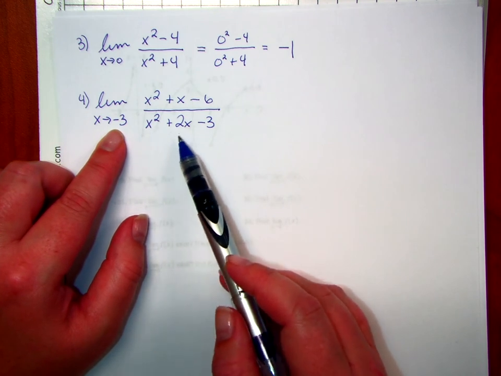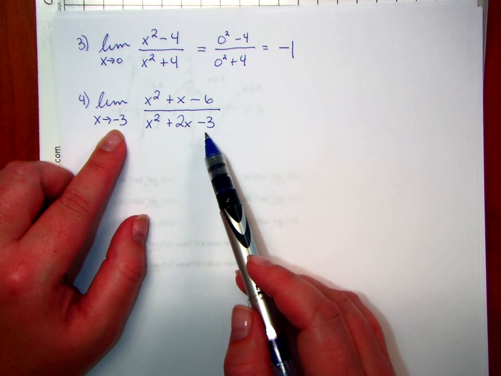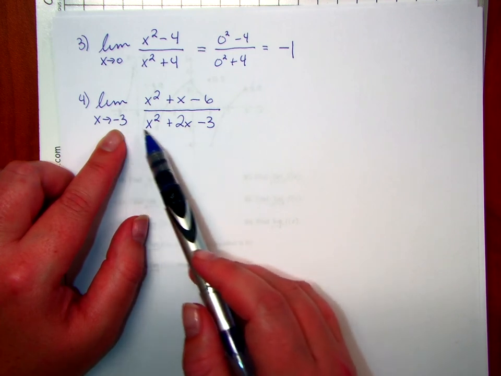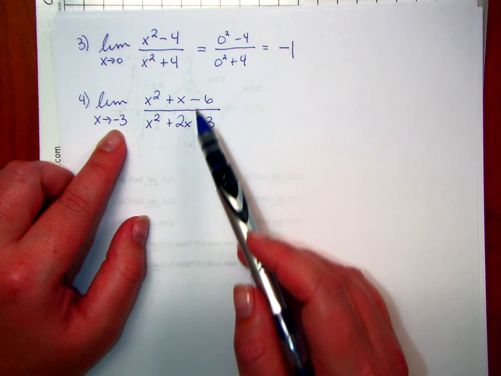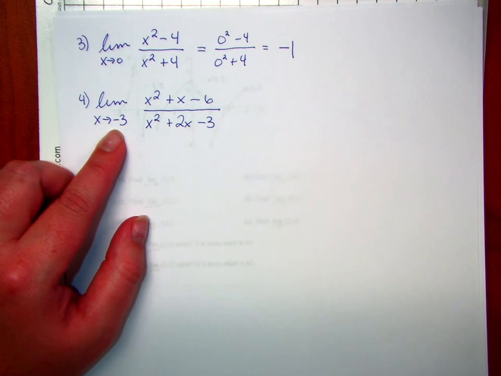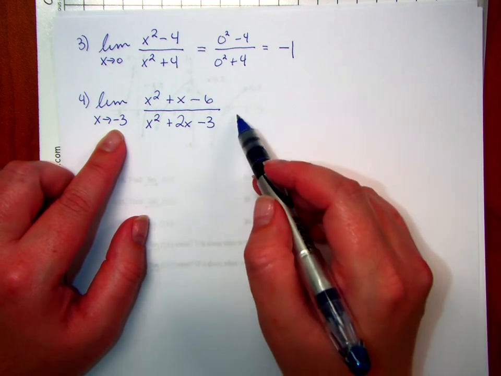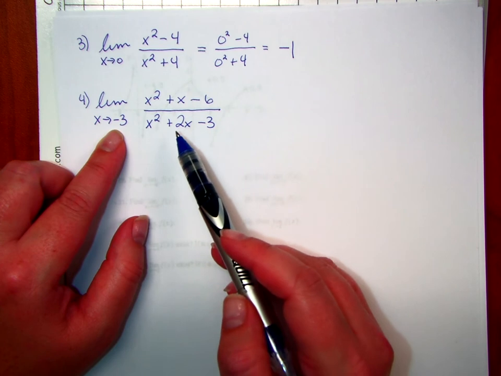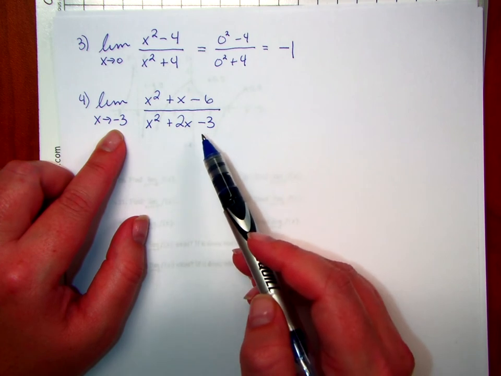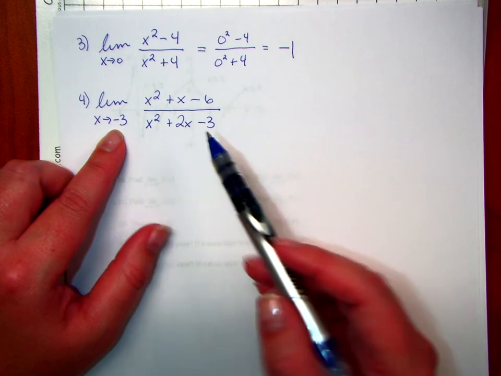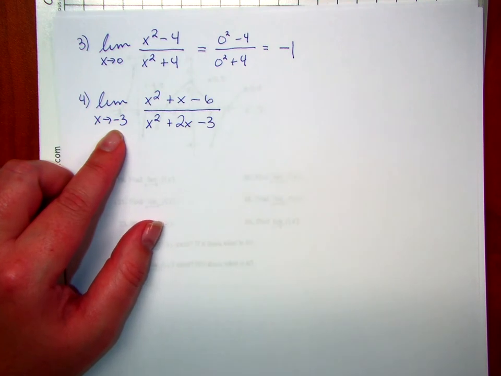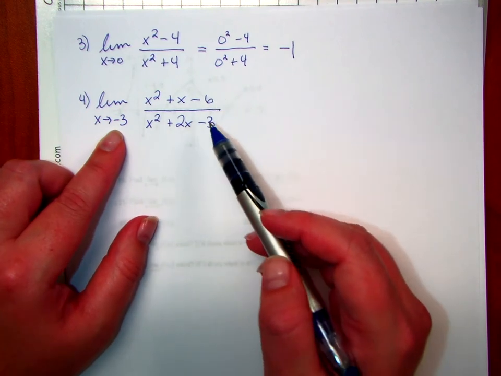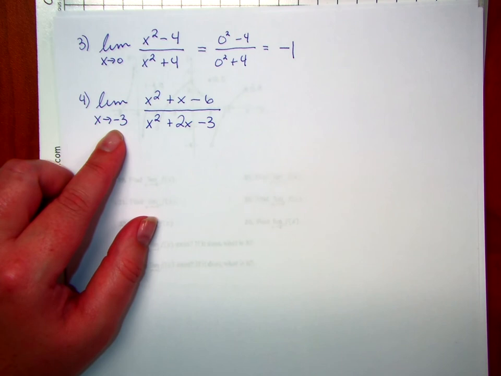9 minus 6 is 3. 3 minus 3 is 0. So if I just plug negative 3 in, I'm going to be dividing by 0, and we can't do that. But we're also not just going to assume that this limit does not exist. There are algebraic techniques out there to evaluate this limit. So what we're going to do is write this as an equivalent function. What we can do in this problem is factor it.